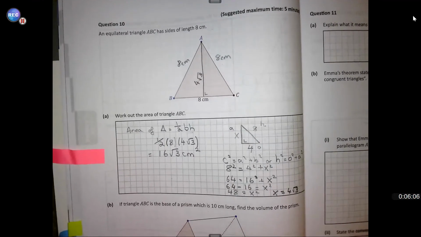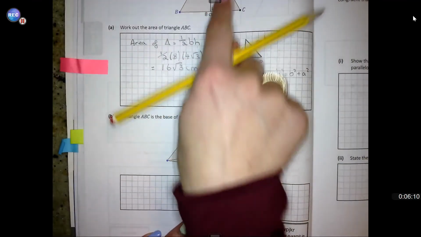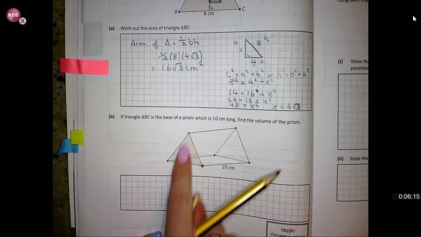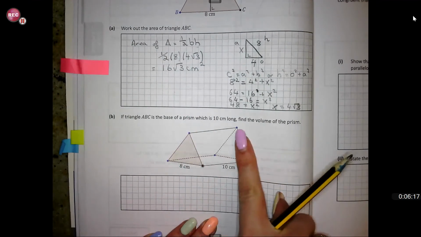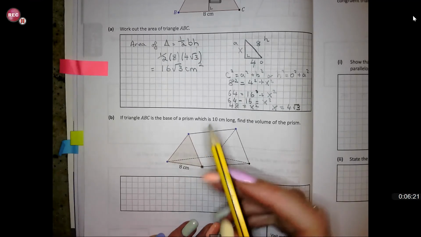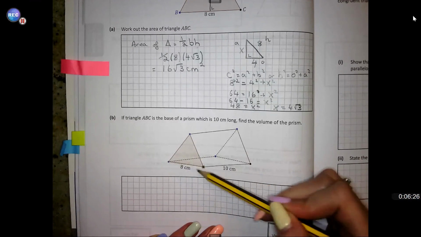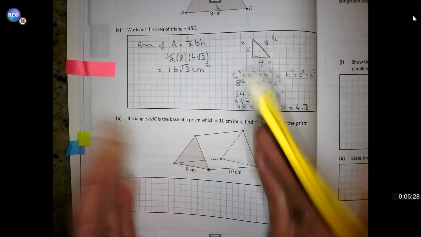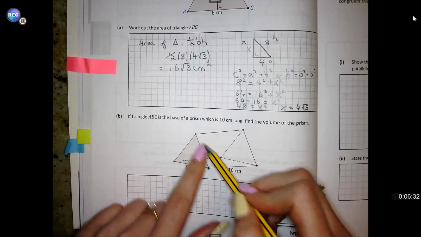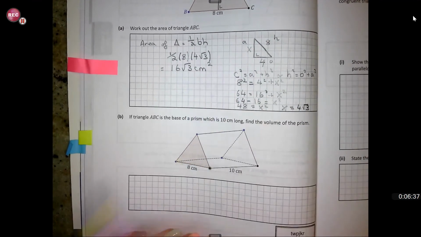Let's do part B. So if triangle ABC is the base of a prism, so here's the same triangle, that's important to note, and they're looking for the volume of this prism. Well, we know to find the volume of a prism, you just find the area of the cross section, or basically the two ends. They're the same shape. So find the area of one of the sides, which we already found to be 16 root 3.